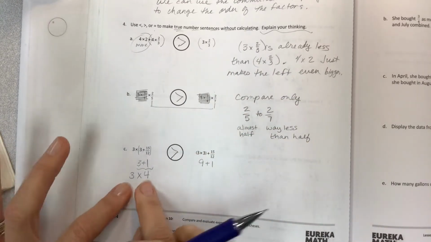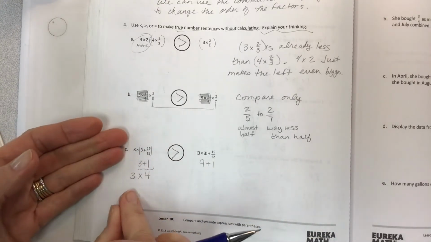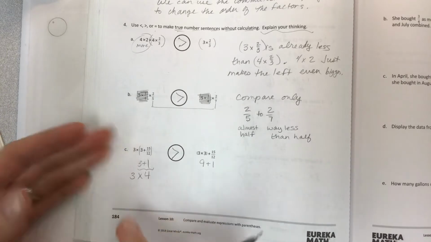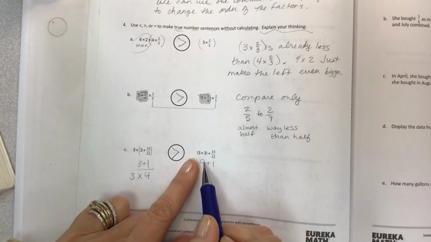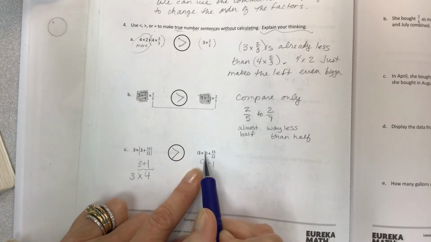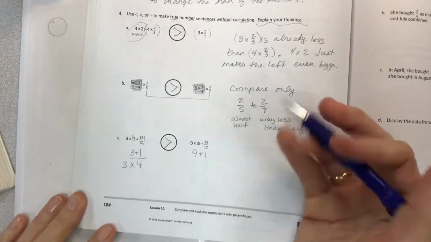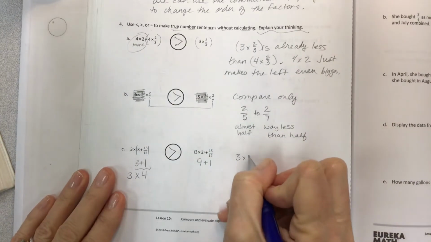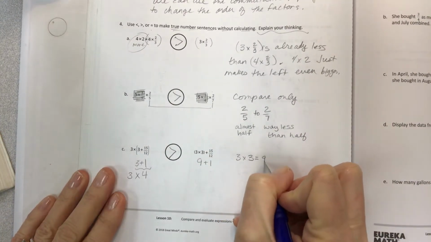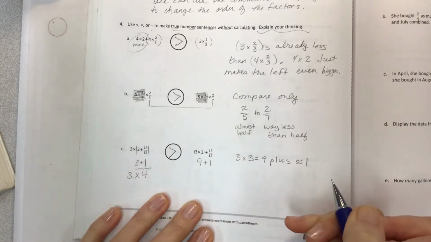If I was rounding, 12 is bigger than 10. I can see that, when I multiply, I'm going to get a bigger number. And it's not always like here I'm multiplying first, but you're just adding 1. Okay? And so you're only multiplying the 3 times 3. So anyway, for your written explanation, you can just kind of write out like 3 times 3 equals 9 plus about 1.